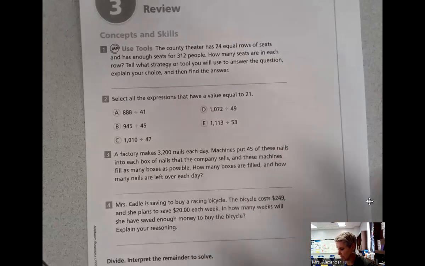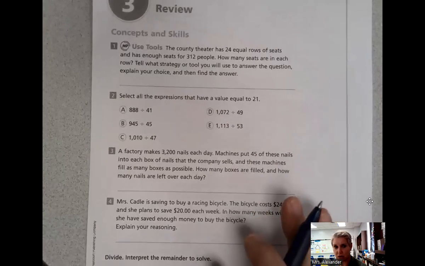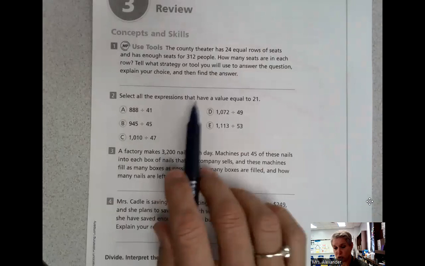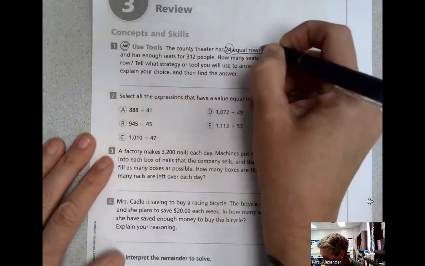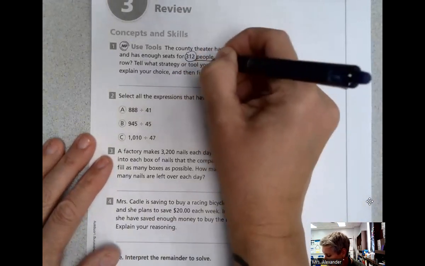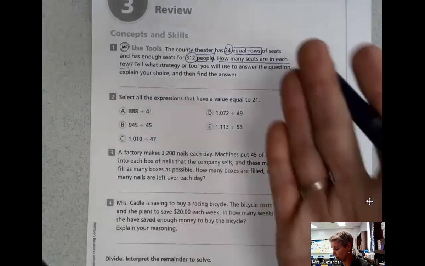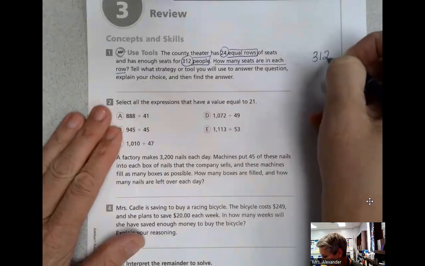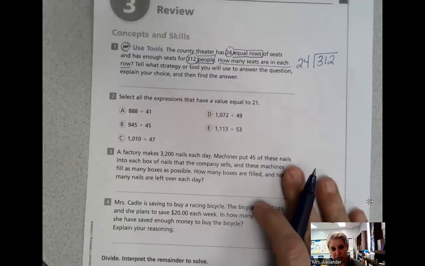All right, so the first thing says, the county theater has 24 equal rows of seats and has enough seats for 312 people. How many seats are in each row? Tell what strategy or tool you will use to answer the question, explain your choice, and find the answer. If they have 24 equal rows and enough for 312 people, and we're finding how many seats are in each row, I would take the whole 312 people and start dividing them into those rows to see how many are going to fit in each row.